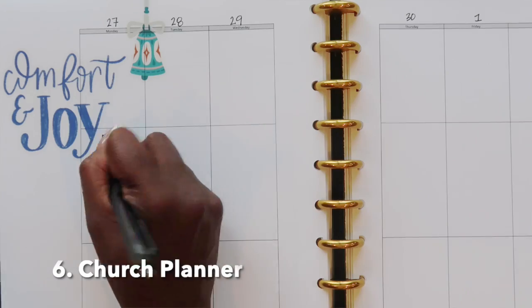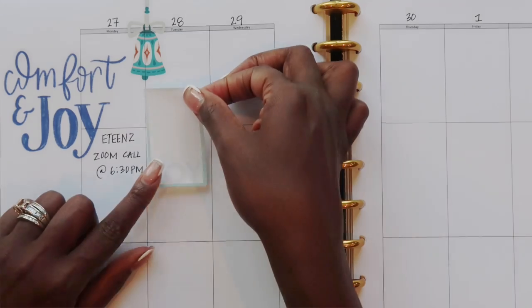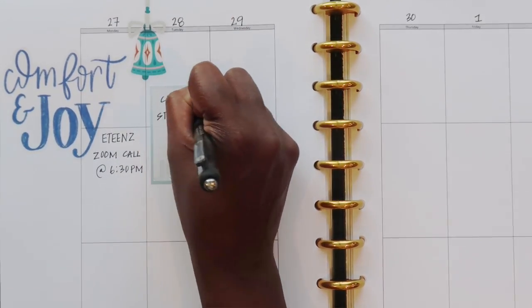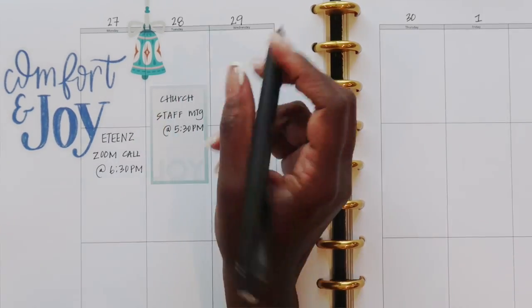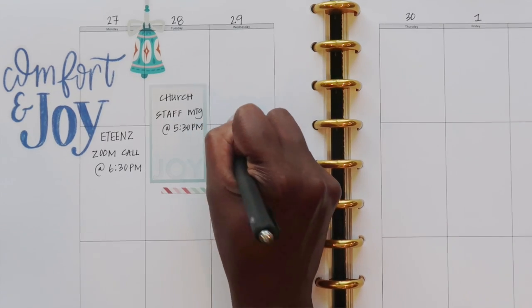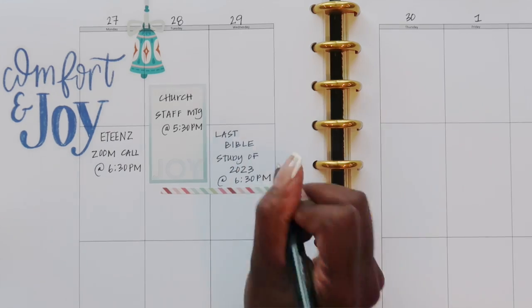The sixth planner in my system is my church planner. Now this is a vertical planner that I keep in order to manage our church. This one is very specific to me. My husband and I opened up a church in January of 2022. So I use this planner in order to stay on top of all of the mechanics and all of the different things that I need to accomplish for our church.